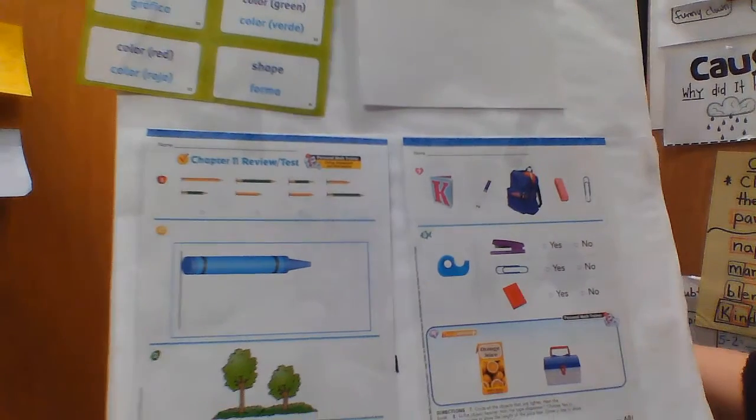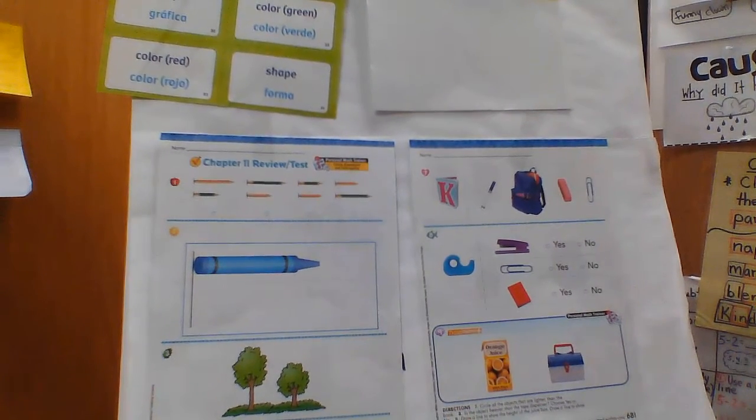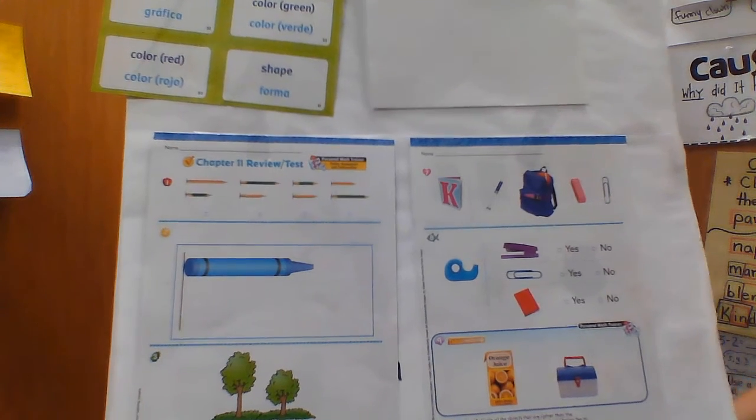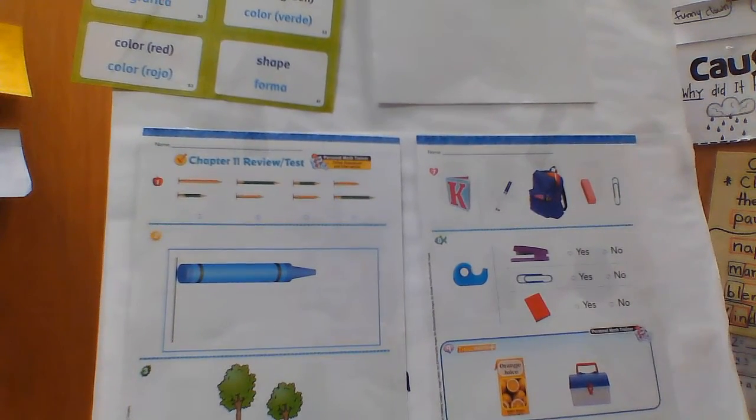So number 1 says choose all the sets that have a green pencil that is longer than the orange pencil. So it says choose all the sets. So that means there might be more than one. So pay close attention. We are going to look for the sets that have a green pencil that is longer.